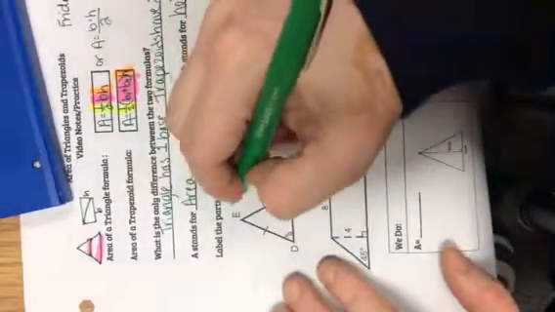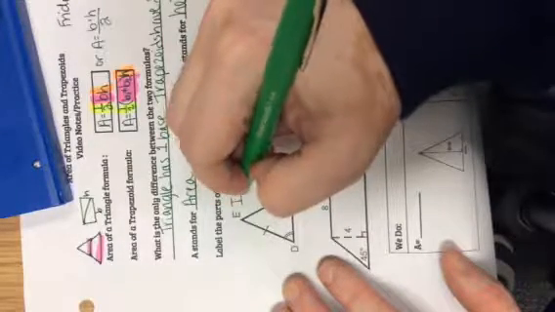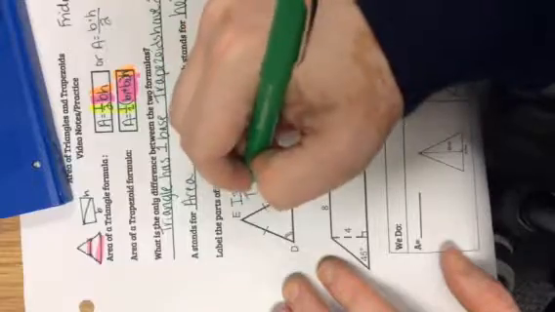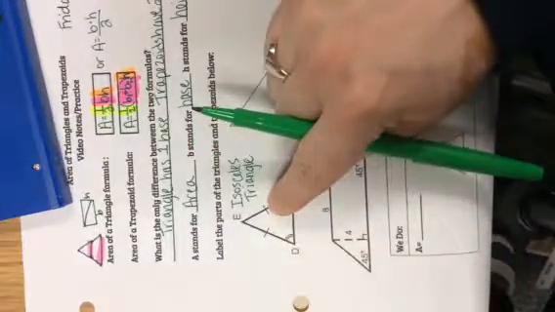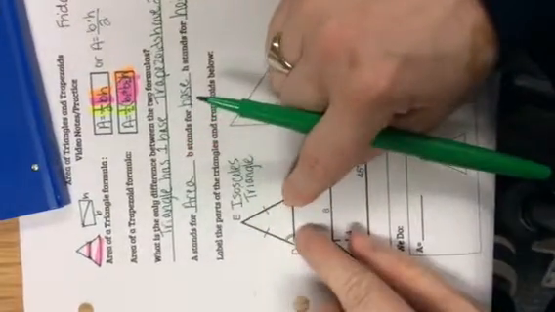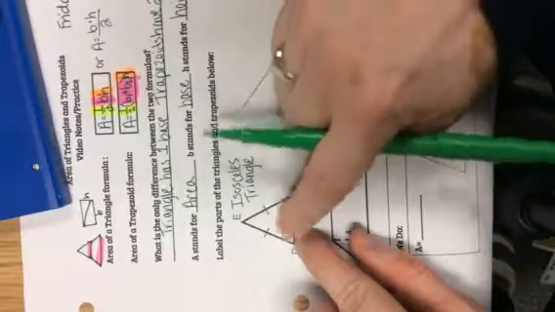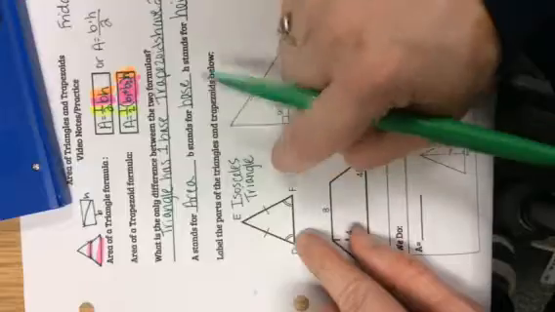That's because this is called an isosceles triangle. Anytime I have two sides that are exactly the same, that means also the two bottom angles are the same. The top is different. If they were all three the same, they would be equilateral.